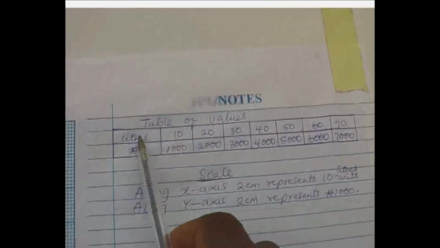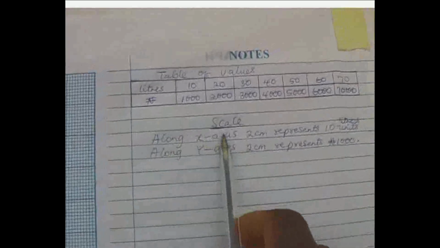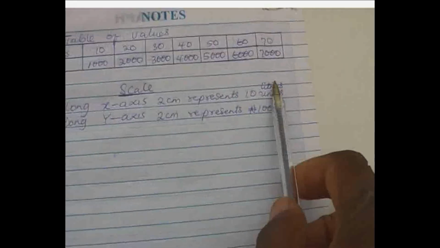Now the next thing is calibration. Remember that the liters should fall on the x-axis, because we have said that along the x-axis, 2 cm represents 10 liters. That means we are going to begin to put in the values. This is going to be 10. This will be 20.